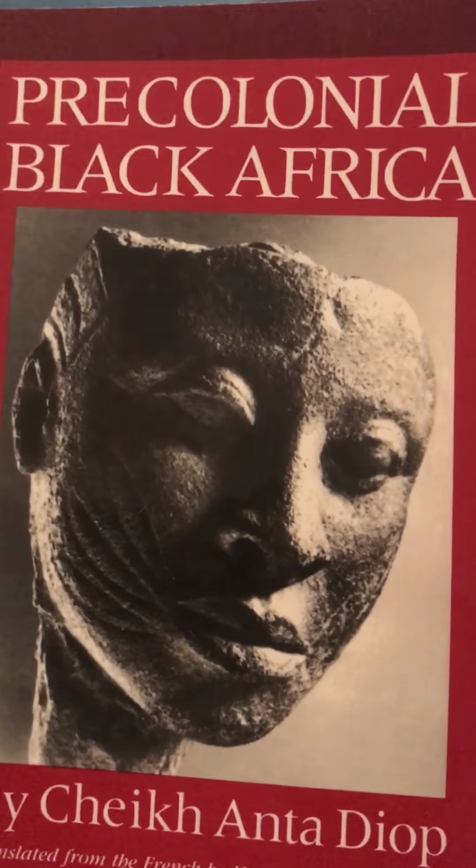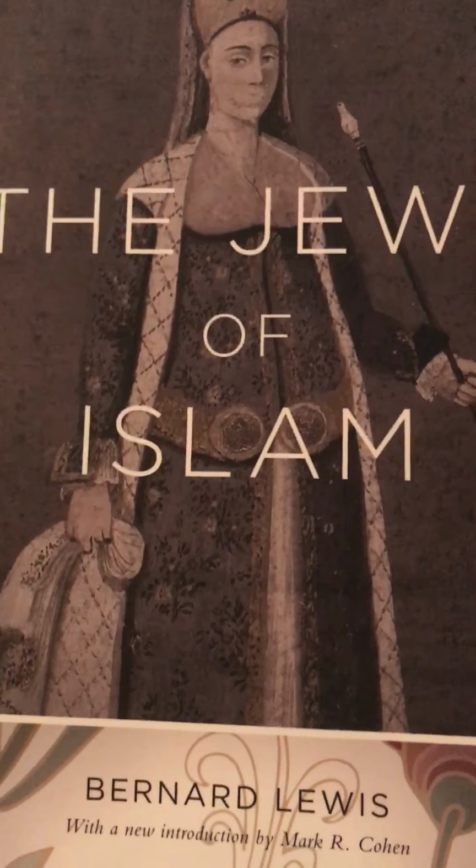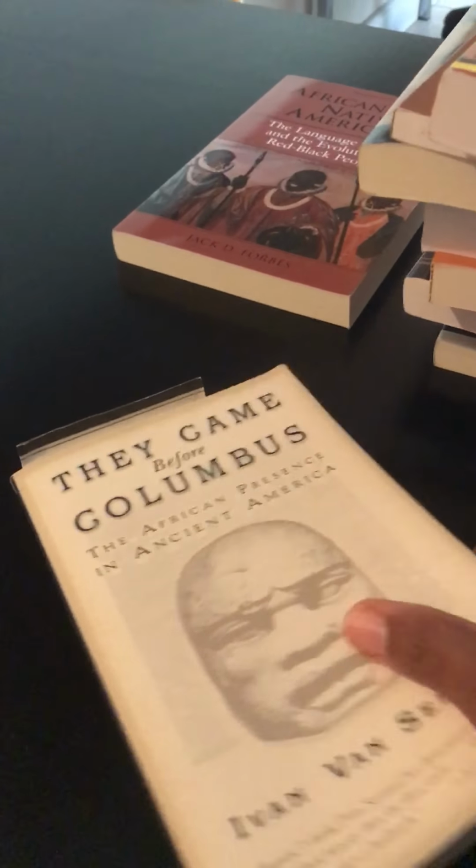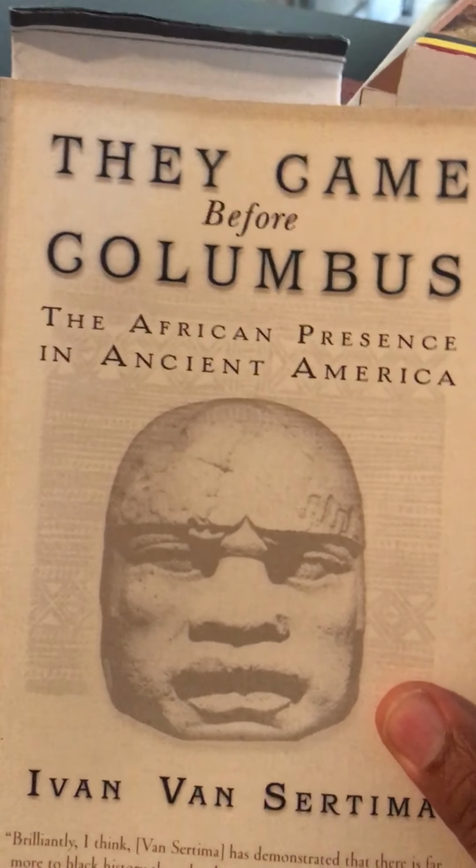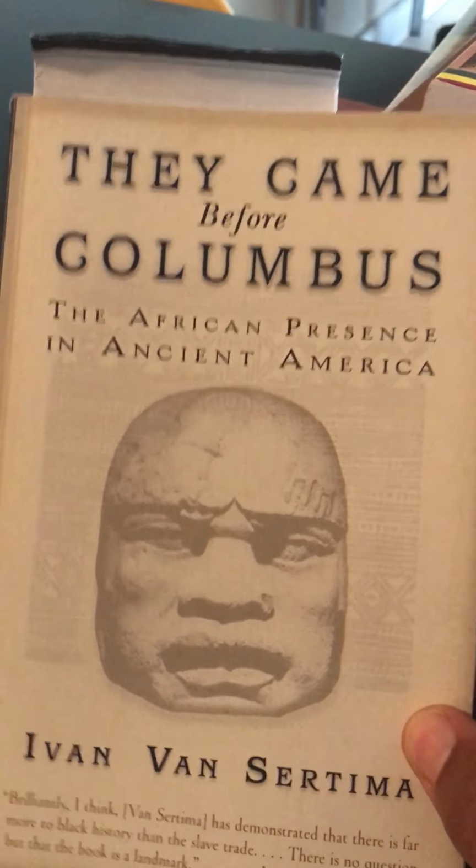Next, Pre-Colonial Black Africa by Cheikh Anta Diop. The Jews of Islam by Bernard Lewis. They Came Before Columbus by Ivan Van Sertima.